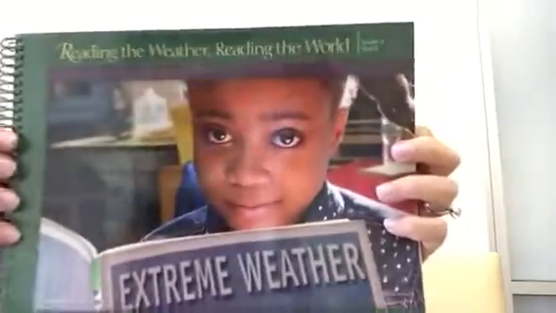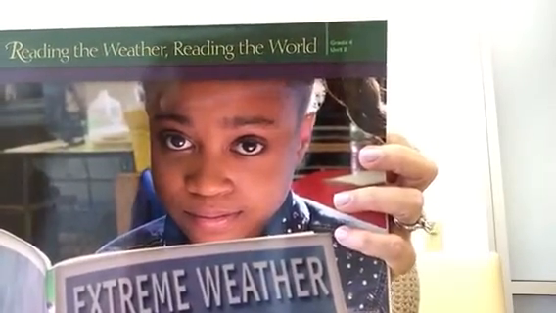So I'm going to be modeling a lesson from Lucy Calkins' fourth grade units of study for teaching reading. This is from her Unit 2 book, Reading the Weather and Reading the World. And like I mentioned, I would start for fourth grade with Bend 1.